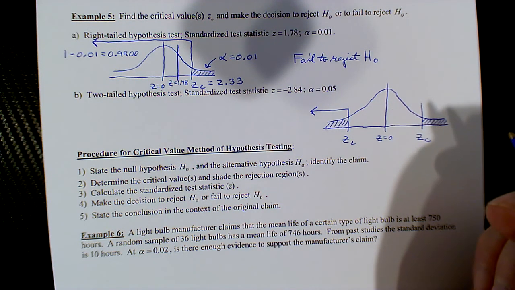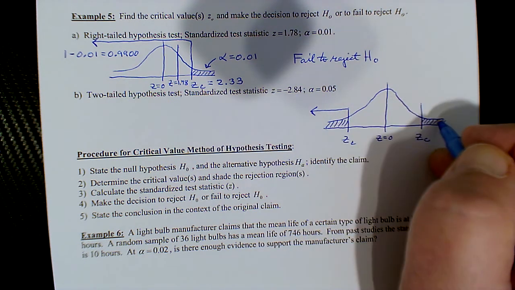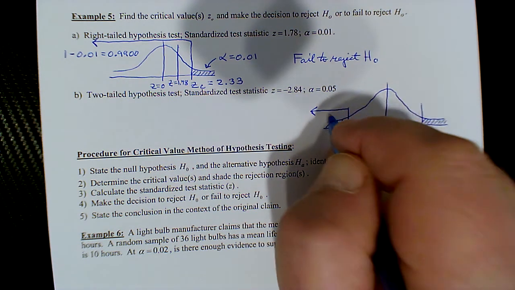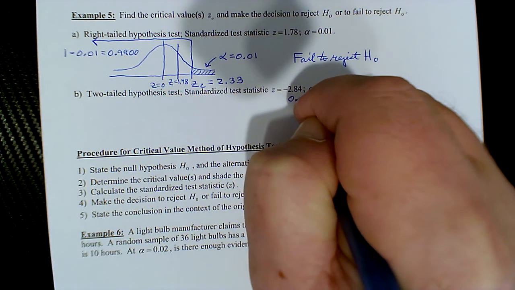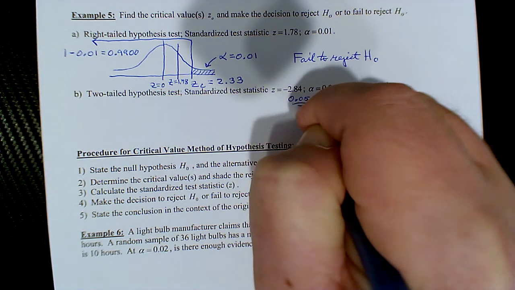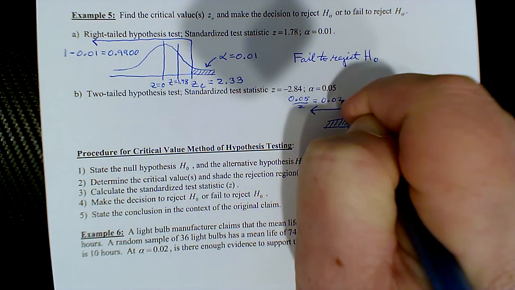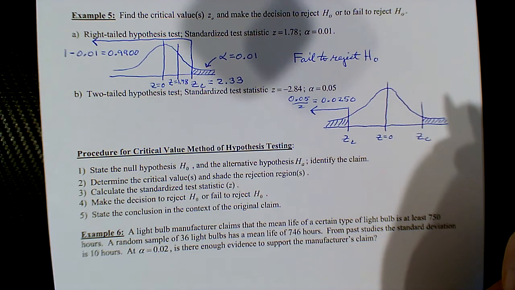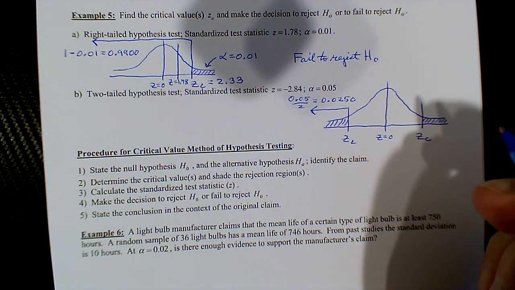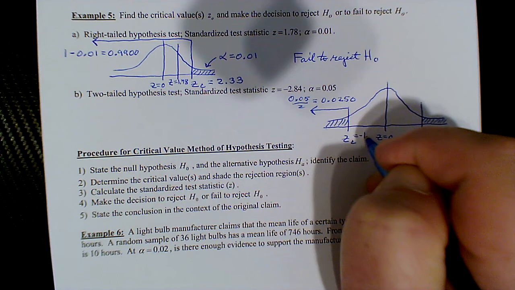So the area in this one tail is alpha divided by 2. 0.05 divided by 2, which is 0.025. And I'll add a 0. And then we'll go to the table, and we'll look that up. And we get negative 1.96. And so the positive z-score would be 1.96.